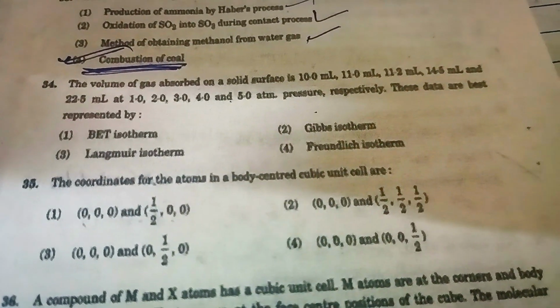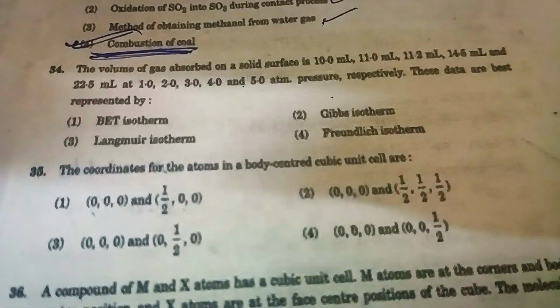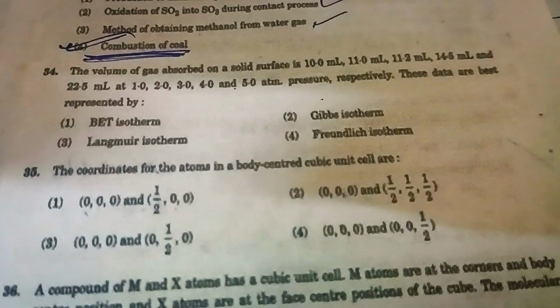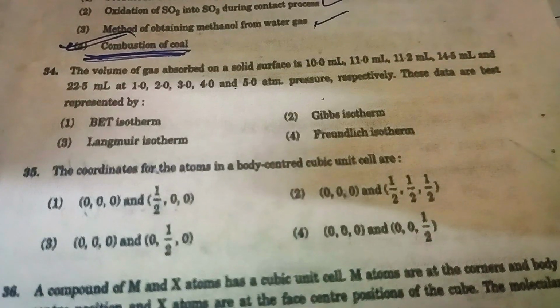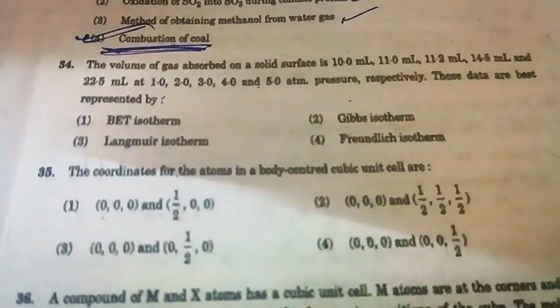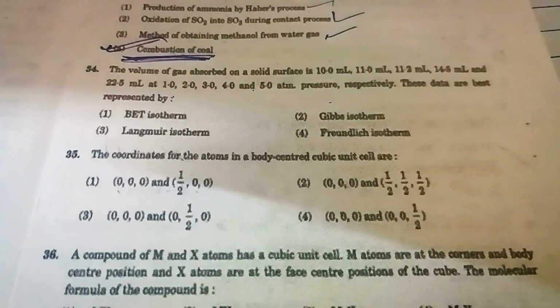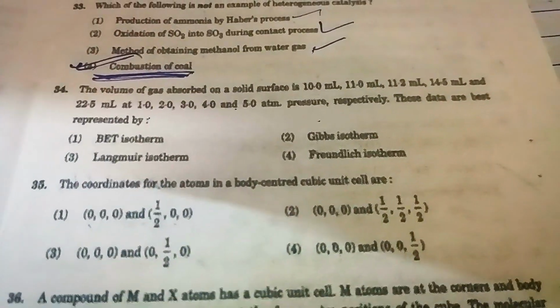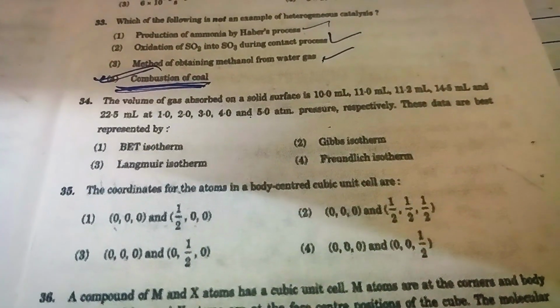Okay, first we have to know what the BET process is. What is the BET isotherm? The BET isotherm just measures the surface area of a solid using nitrogen gas, and it is fixed at about 77 Kelvin. I think 77 Kelvin is used for BET. So this is not for the adsorption of gas molecules on solid surfaces, and there is no pressure involved in BET. It is for the temperature.